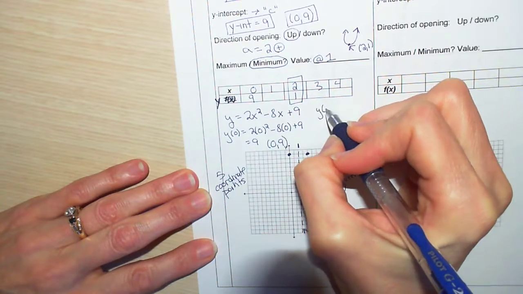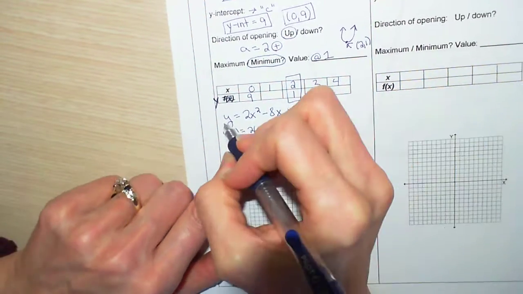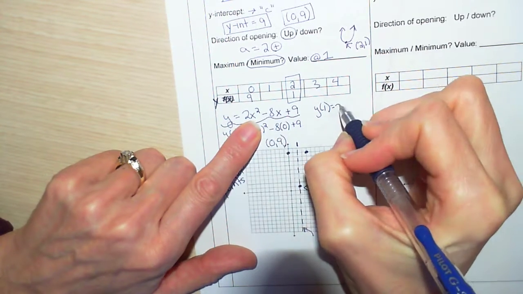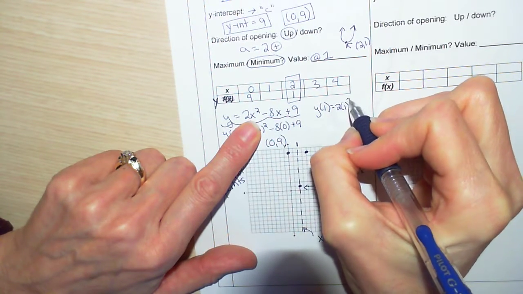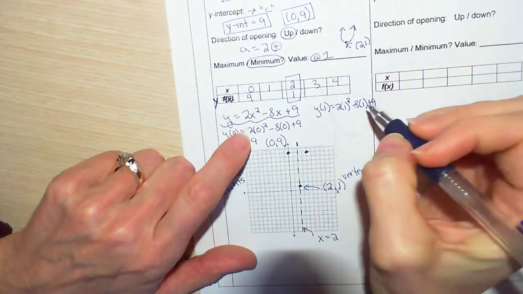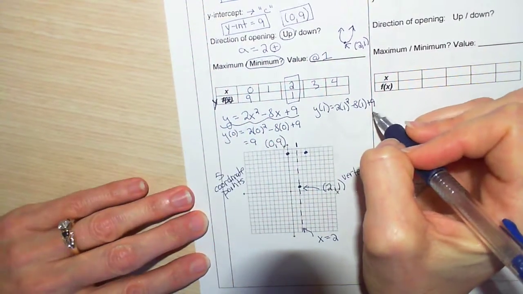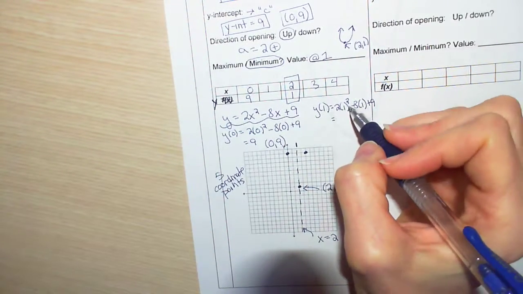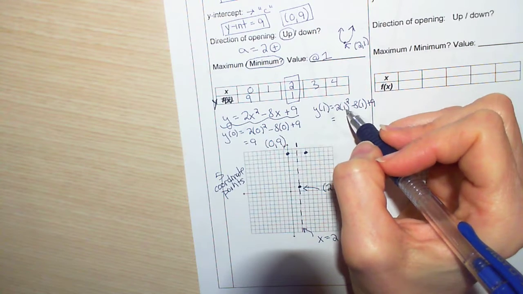So I'm going to call that y of 1. So into this equation, I'm going to replace the x with 1. 2 times 1 squared minus 8 times 1 plus 9. Remember, you can punch all that in your calculator. But I think I can do this without doing that. So 1 squared is just 1.